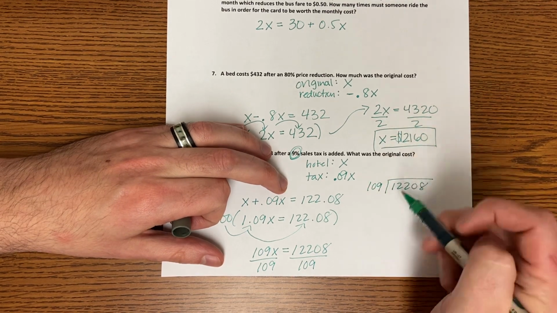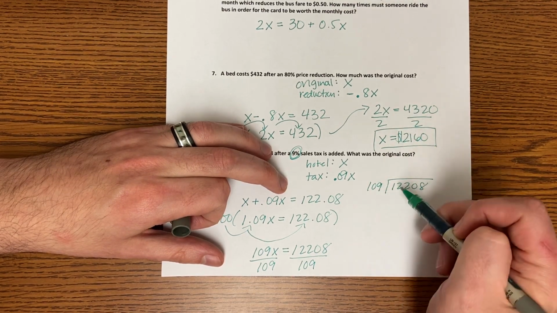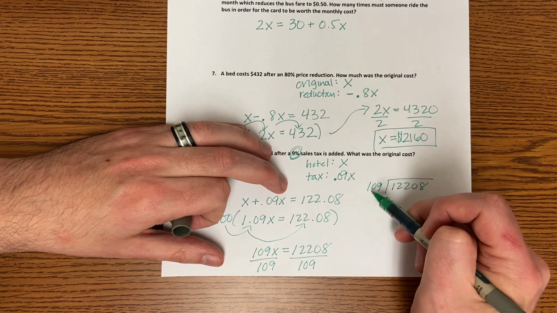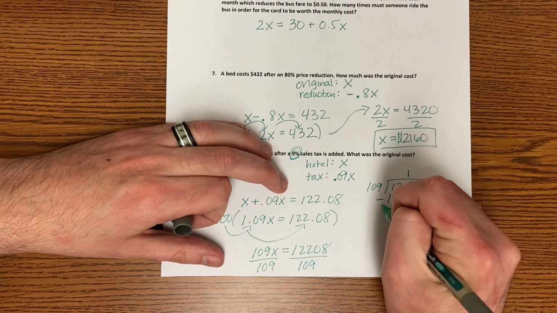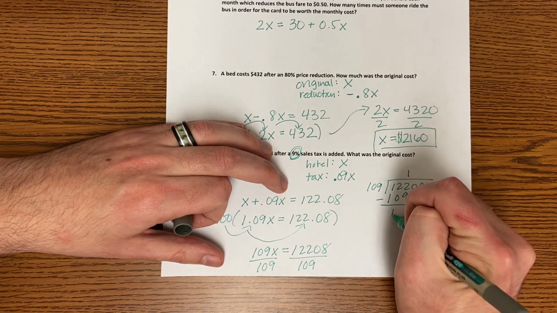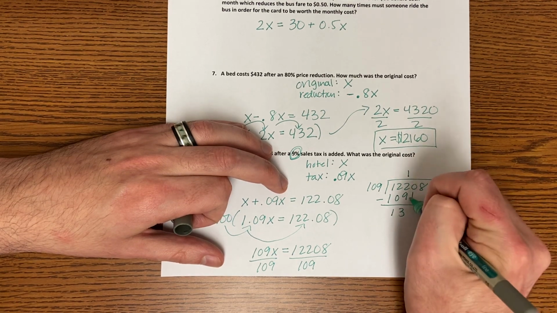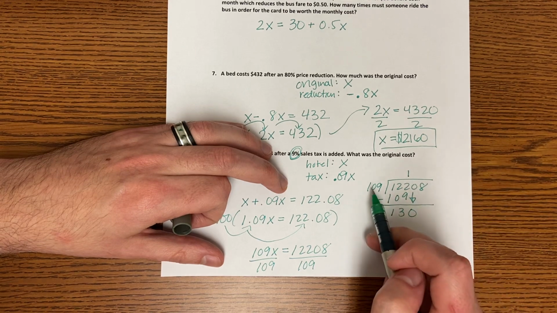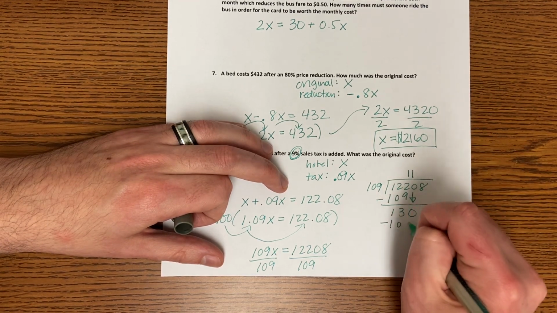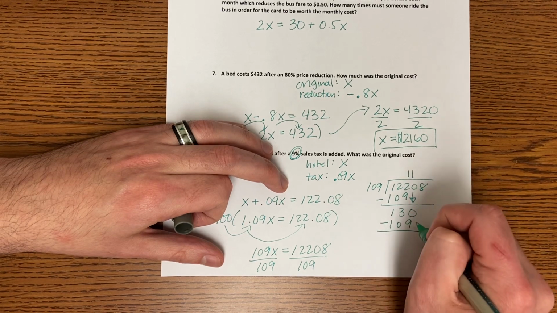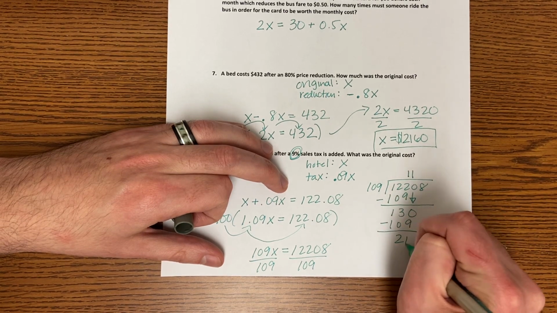How many times does 109 go into 1? No times. 12? No times. But 122, it goes in once. So we subtract off the 109. You get 13. Bring down the 0. How many times does 109 go into 130? Also once. Subtract the 109 to get 21.